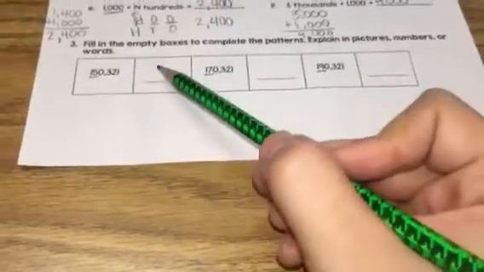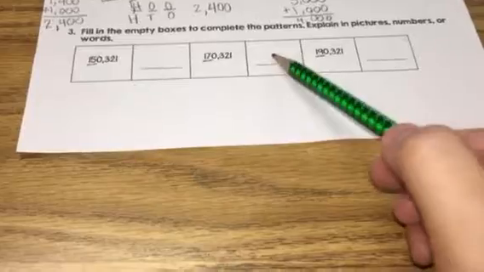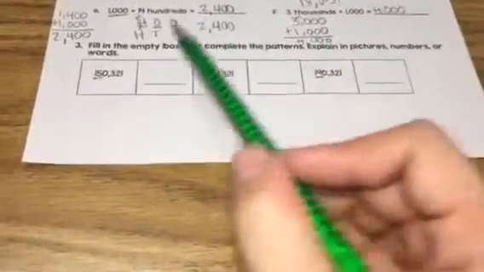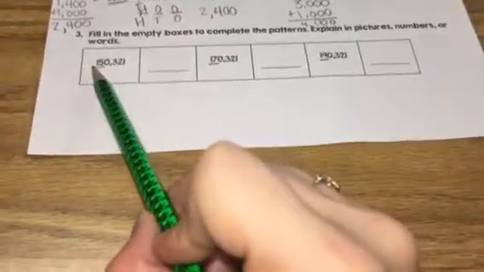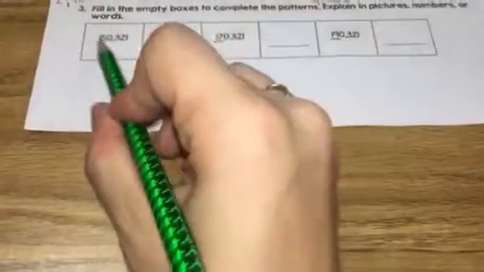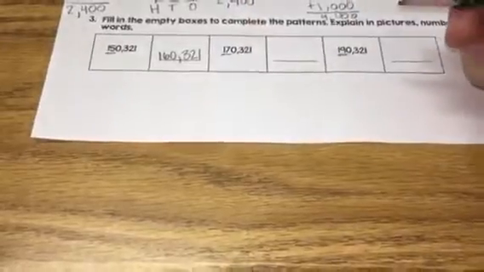Well, how is it changing? It's going 5, something, 7, something, 9. So it's skip counting by odd numbers. So that means in here, we're going to have to plug in those even numbers. So if this is 150,321, then I know that this is going to be 100. I'm going to bump up that 10,000s place by 1. So now it'd be 160,321.